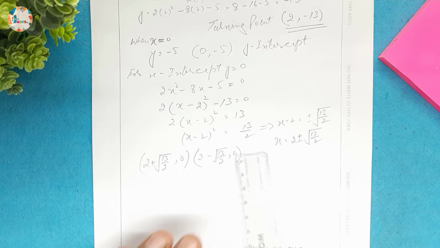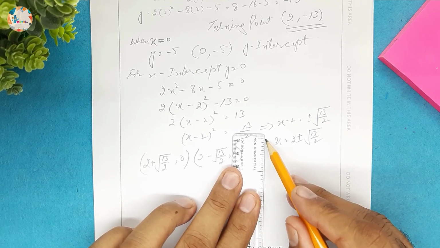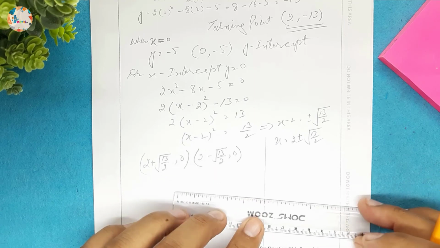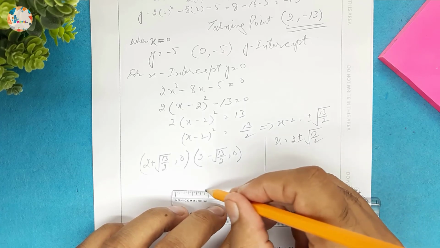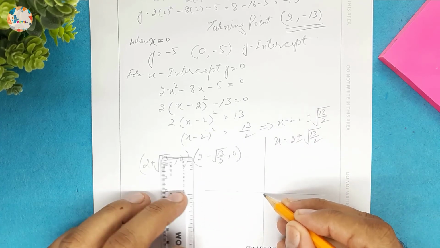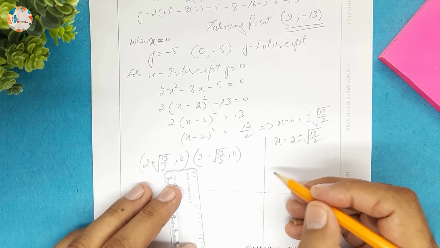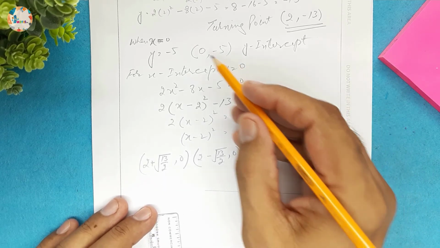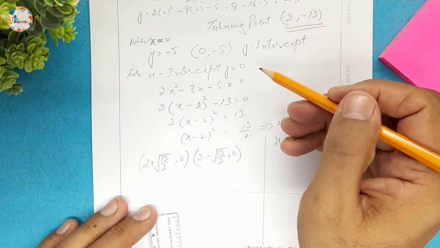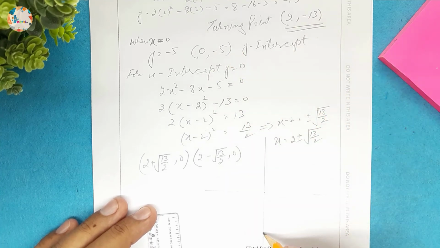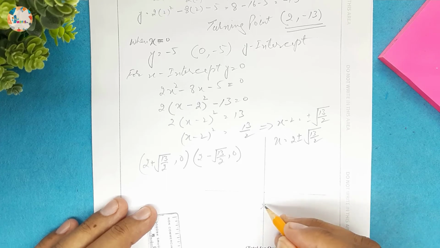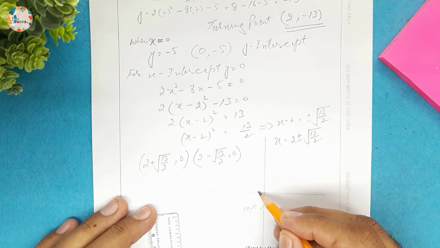To sketch the graph, we can show the sketch over here, and we'll have to show the points of intersection. So this will be our graph, this will be the origin. One point is the y-intercept, which will be 0 and minus 5. So 0, minus 5 will be, for example, over here. Then the x-intercept is over here.